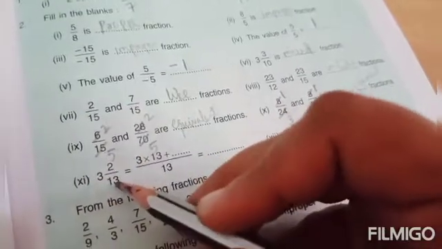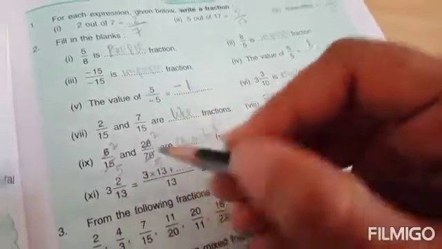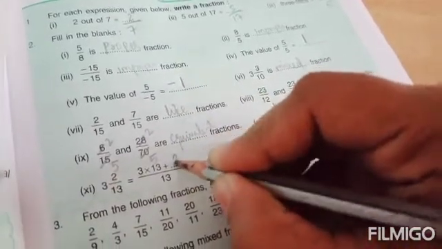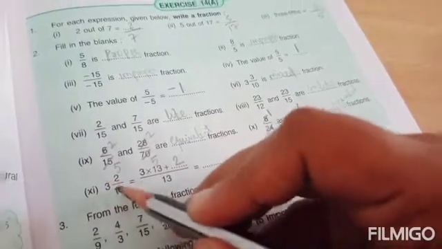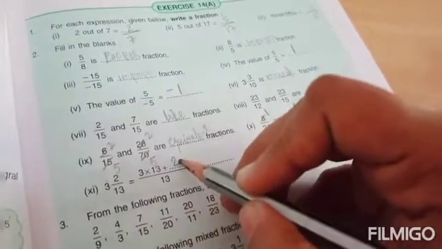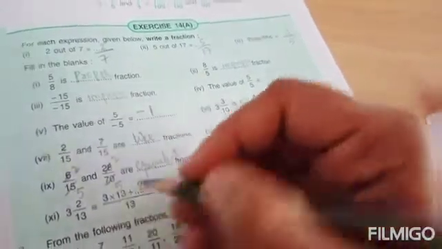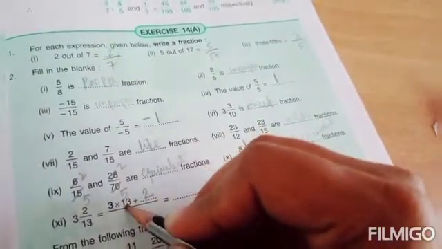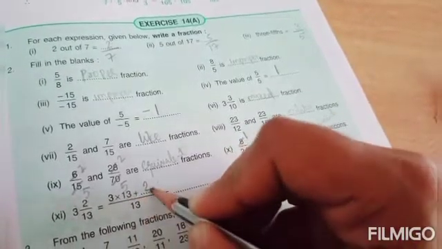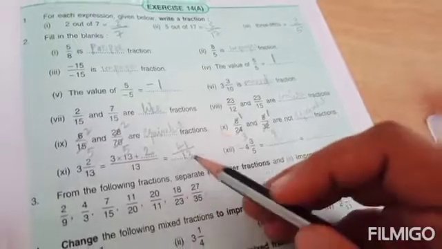Okay, 11th one, 3 2 by 13 equal to 3 into 13 plus, then what will be here in the blank? 2. That is integral part into denominator plus numerator. So numerator is 2 here. So 2 divided by 13, what is the improper fraction we will get here? 3 into 13, it is 39. 39 plus 2, it is 41 by 13. So improper fraction is 41 by 13.